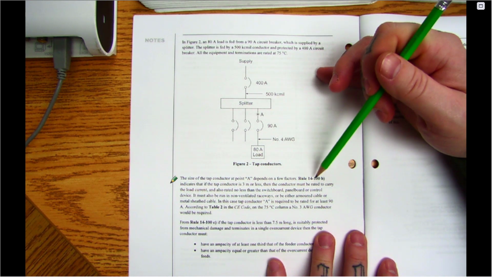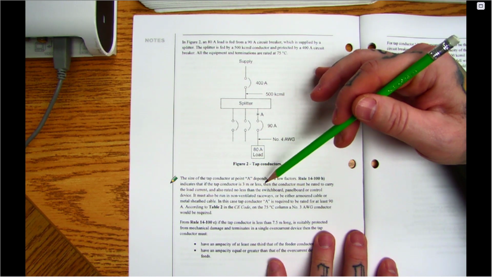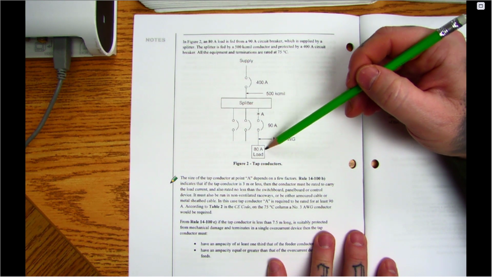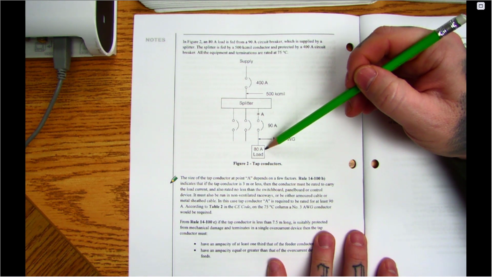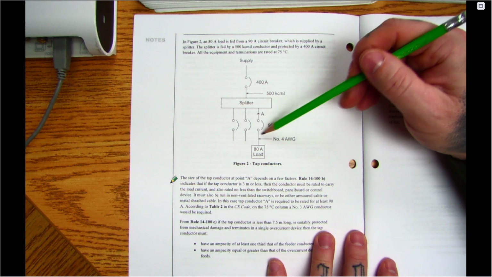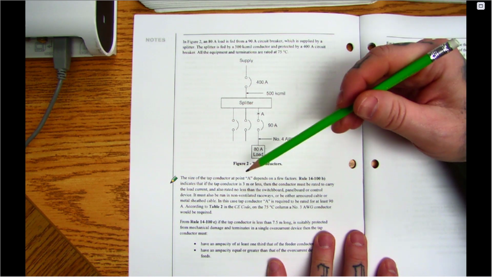So it depends on a few factors. 14-100(b) says if the tap conductor is 3 meters or less, the conductor must be rated to carry the load current. Okay, so this current here, and also rated at not less than the switchboard, panel board, or control device. So that could be, depending if I got a panel, if I got a disconnect here, it's the rating of the actual switchboard, panel board, or control device.